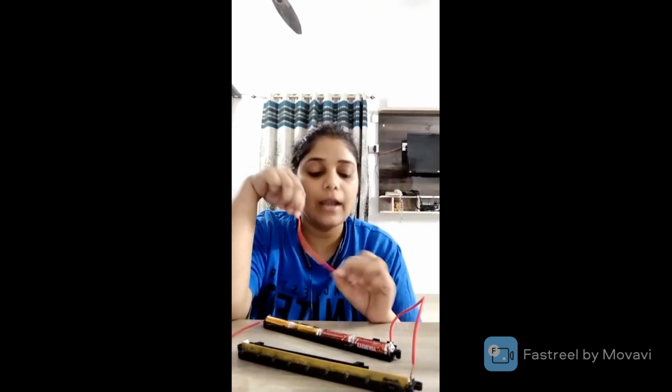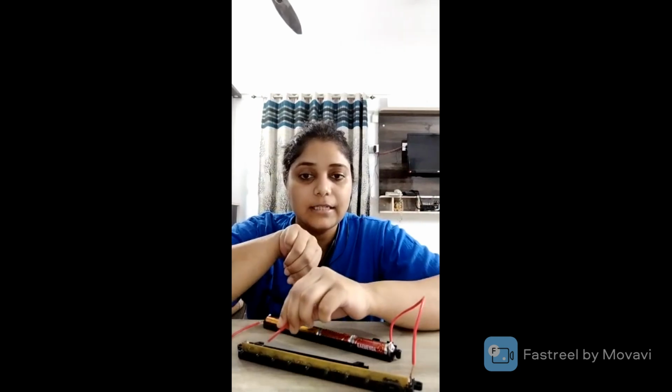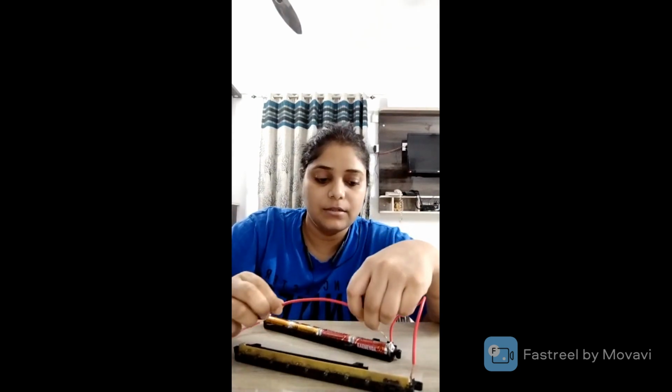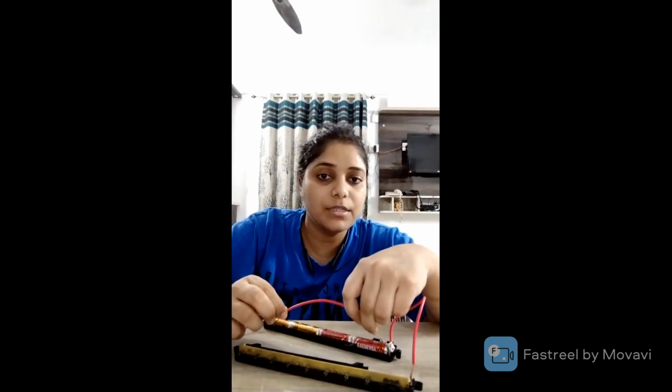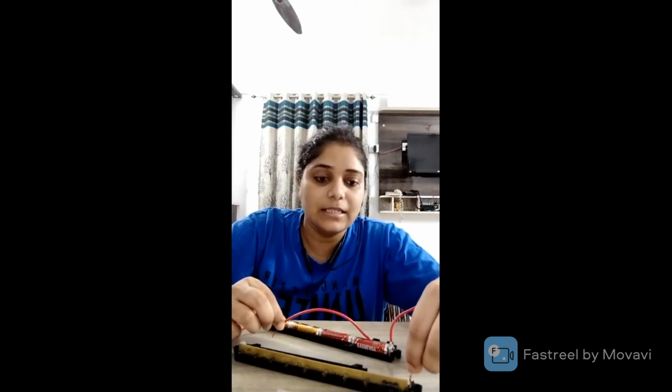Now what if I take another piece of wire and connect the other end of the LEDs, this end, with the same end, that is the positive terminal of the cell, which is connected to the first end of the LEDs?